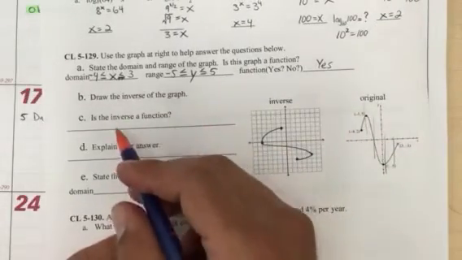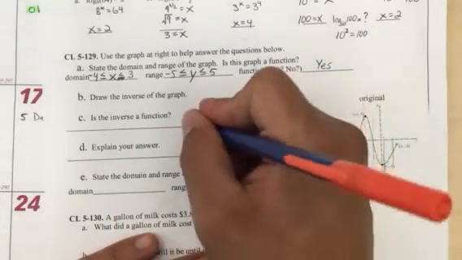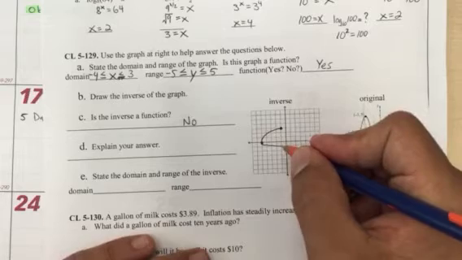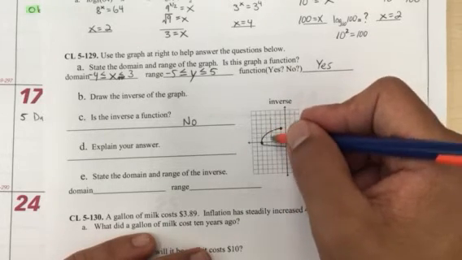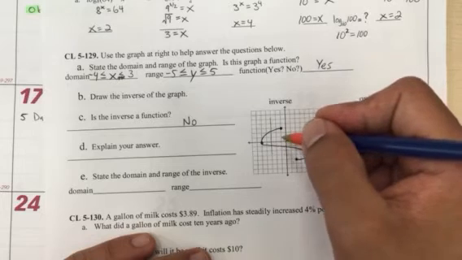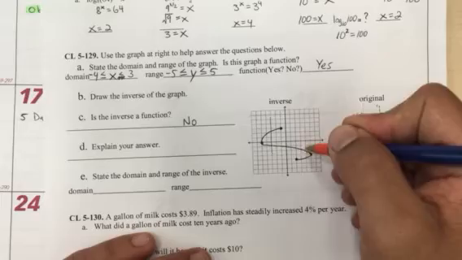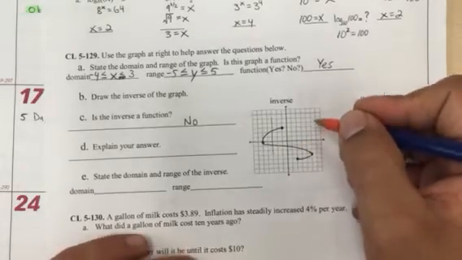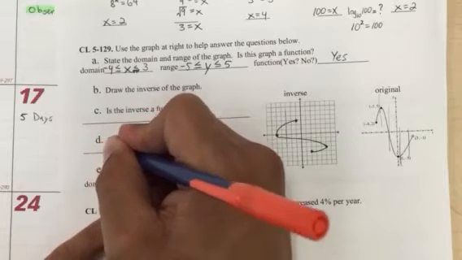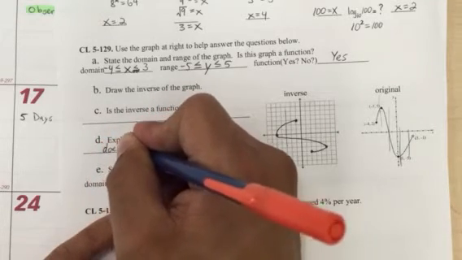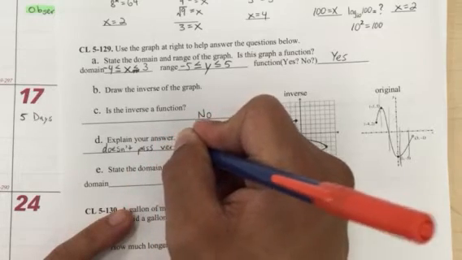So the first question is, is it an inverse function? We can see that it's not, so no, because it doesn't pass the vertical line test. So if I draw a vertical line here, you can see that it's going to cross twice. And if I draw one here, really there are several places where I can draw a vertical line and it'll cross twice. So it doesn't pass the vertical line test.